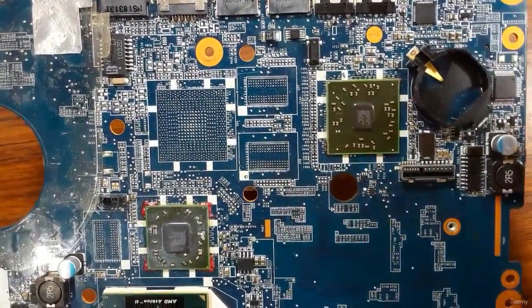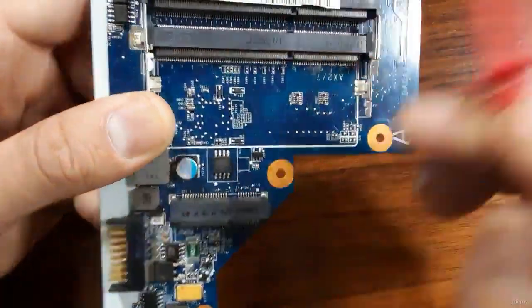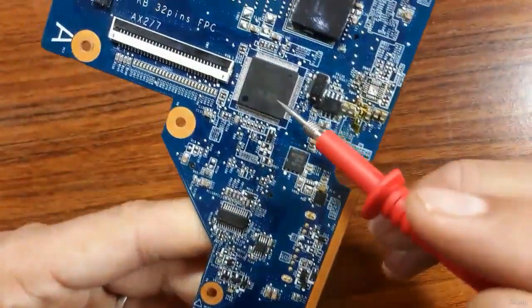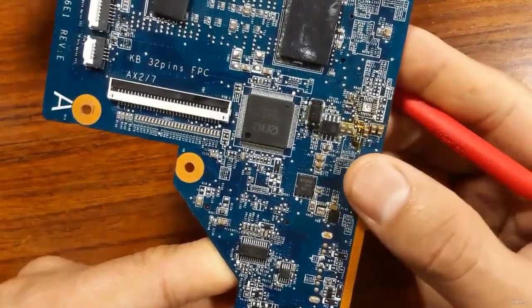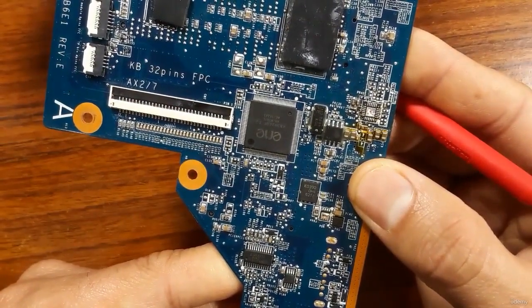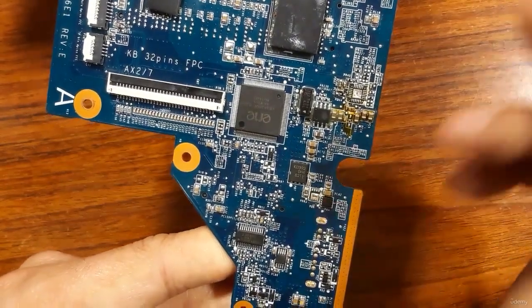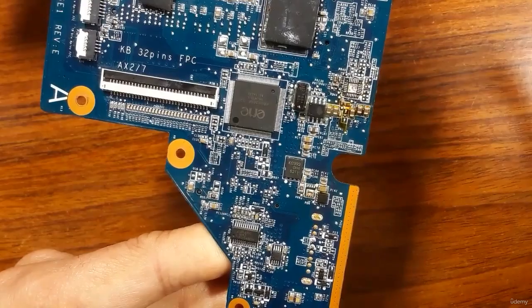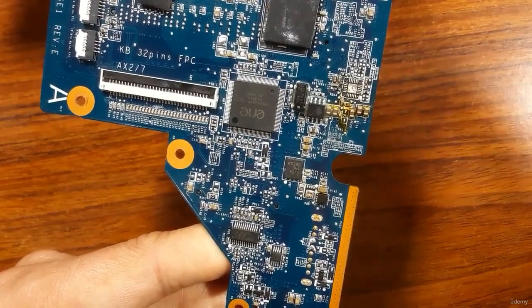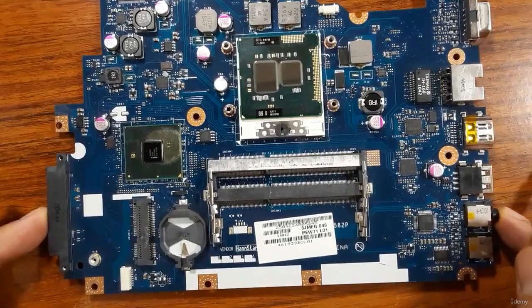And sometimes we find that the ICH, the BIOS, and the Super IO are near to each other. Let's check another motherboard. I will show you the BIOS in many motherboards in order to go deeper into understanding the working principle of the BIOS. Here, as you can see, we have another motherboard.